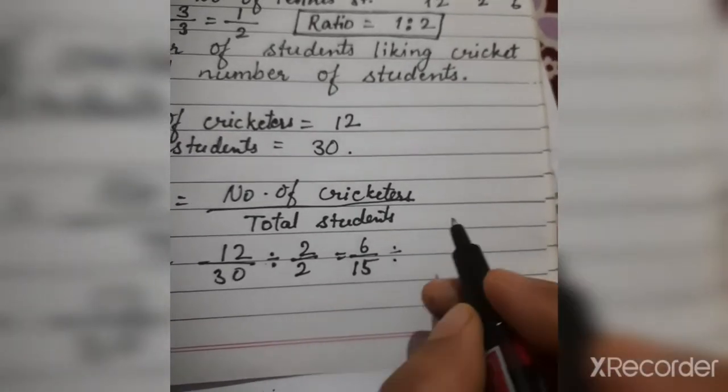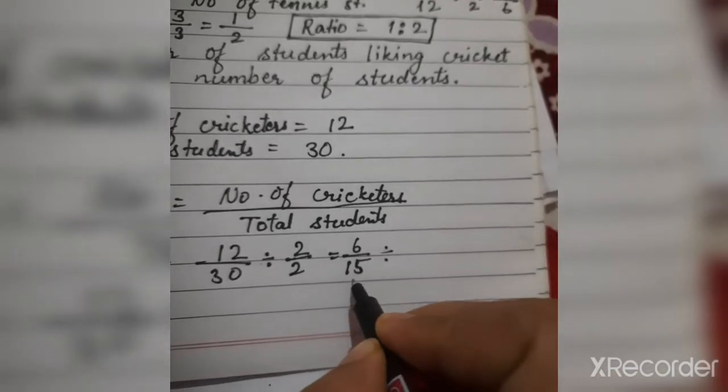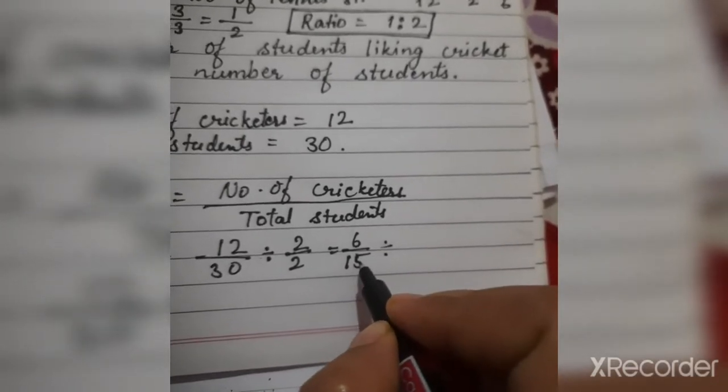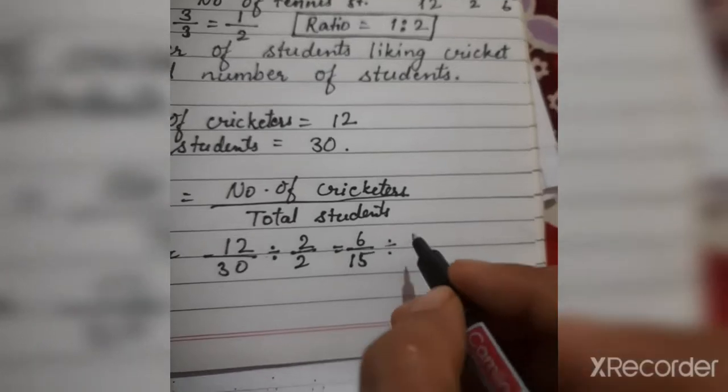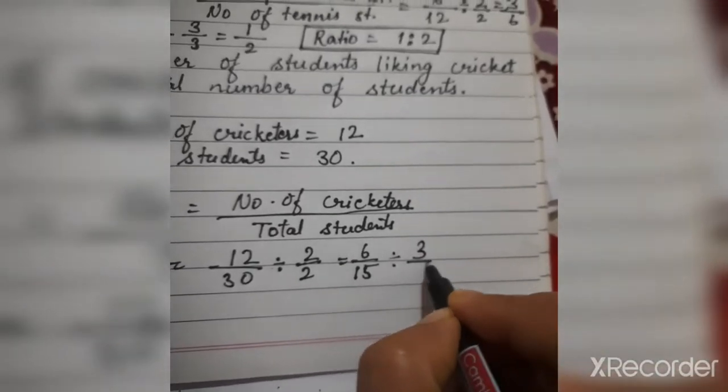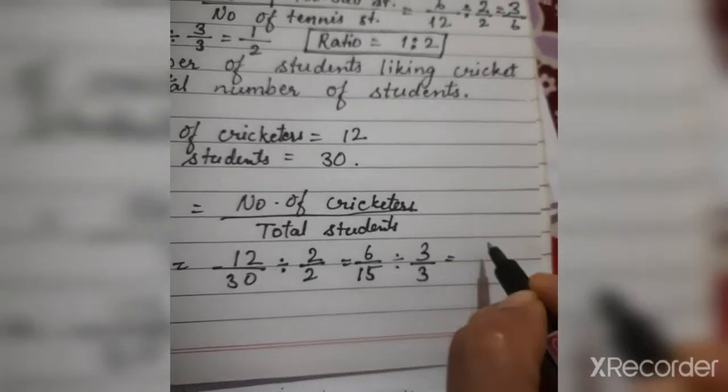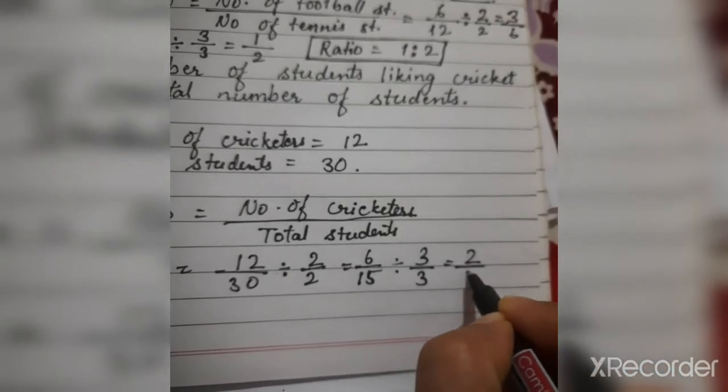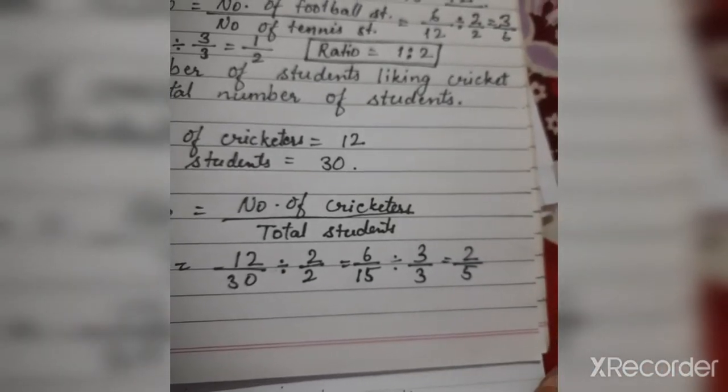This 15 will not be divided by 2, but 6 can be divided now, so we will take 3. So 3 2s are 6, 3 5s are 15.